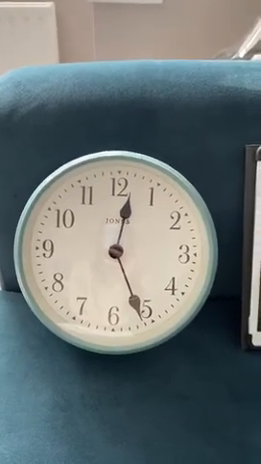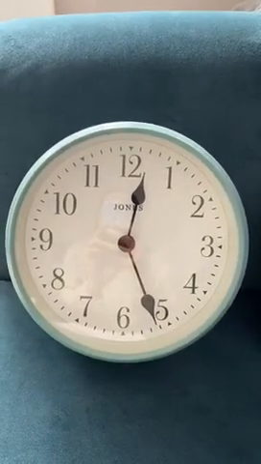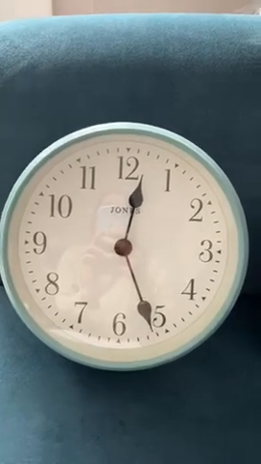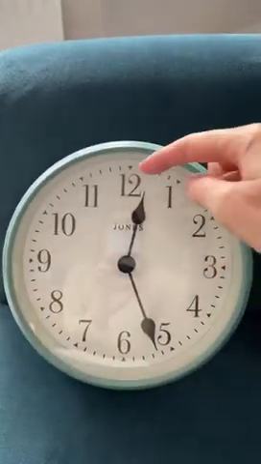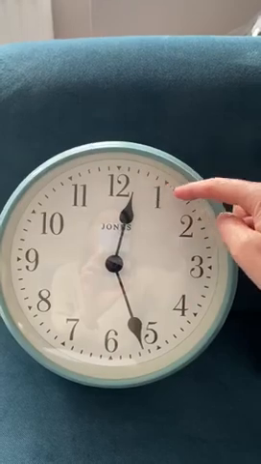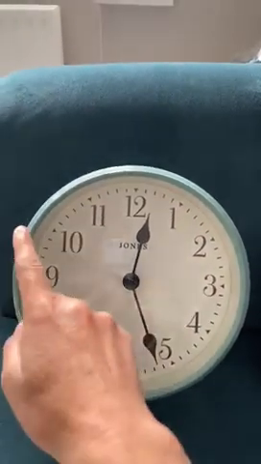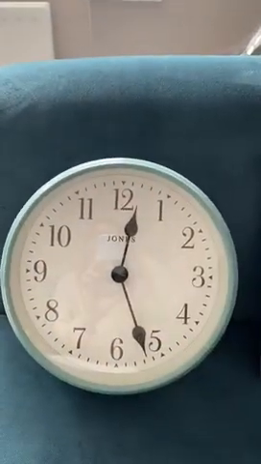So let's have a look at this clock. This is an analog clock. So we have two different sorts of clocks. We have analog and digital. So let's have a look at an analog clock. An analog clock is usually in a circle shape, and it always starts with number 12 at the top, and then we have the numbers 1, 2, 3, 4, 5, 6, 7, 8, 9, 10, 11 going around the clock back up to number 12.